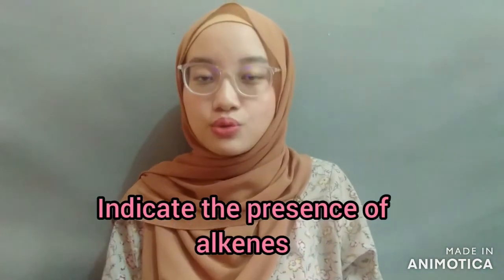So today I'm going to briefly explain to you what the bromine water test is and how I demonstrate this experiment. Okay, so the bromine water test is used to determine the presence of alkenes inside an unknown solution. How bromine water determines if there are any alkenes inside the unknown solution is that it will turn colorless.